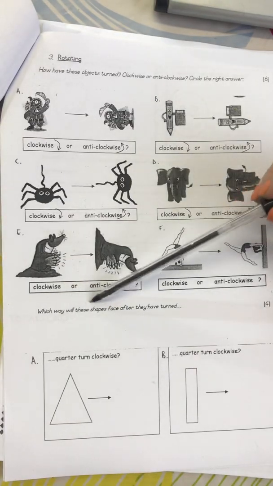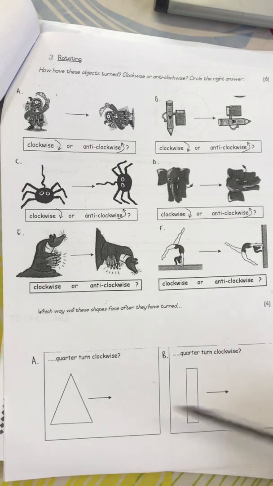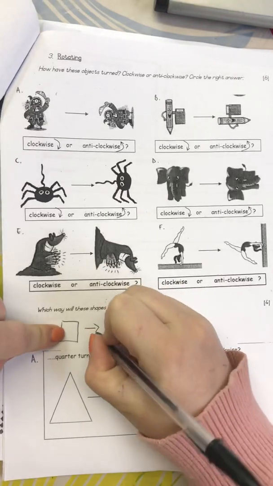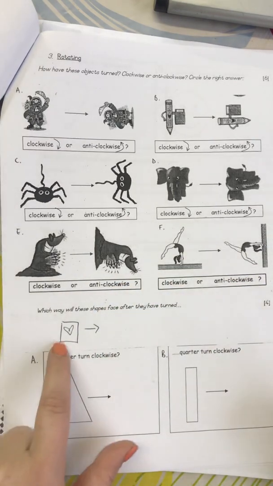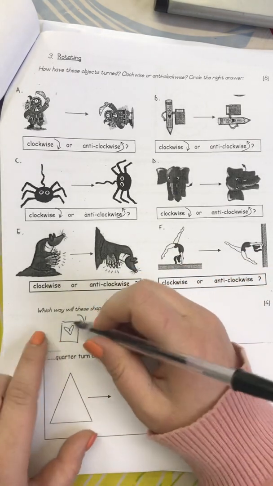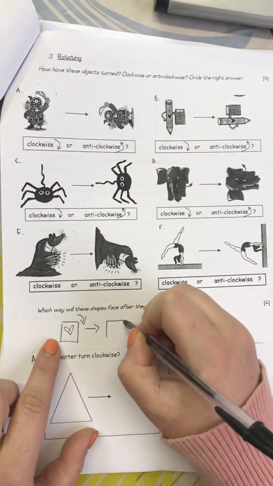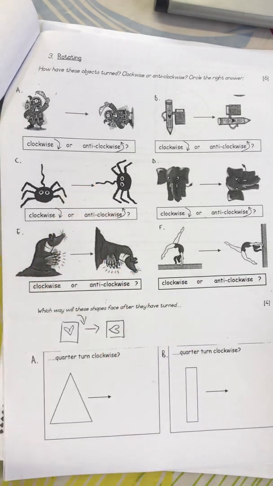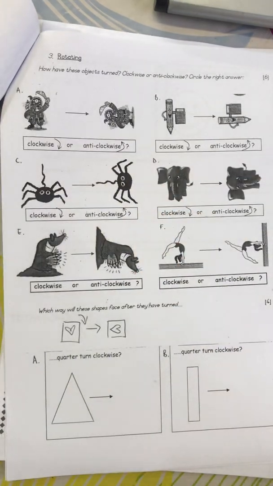Good. Next, which way will these shapes face after they have turned? So now you have to draw. You have to go draw this shape. So if I gave you this one and I said a quarter turn clockwise, that's the easiest shape in the world. Let's say there's a heart inside. If I say quarter turn clockwise, that means I'm asking you to move it that way and only once, not halfway, so it's not going to be the opposite. Now I draw it like that, because it's just flipped to its side once. Good, so a quarter turn clockwise.